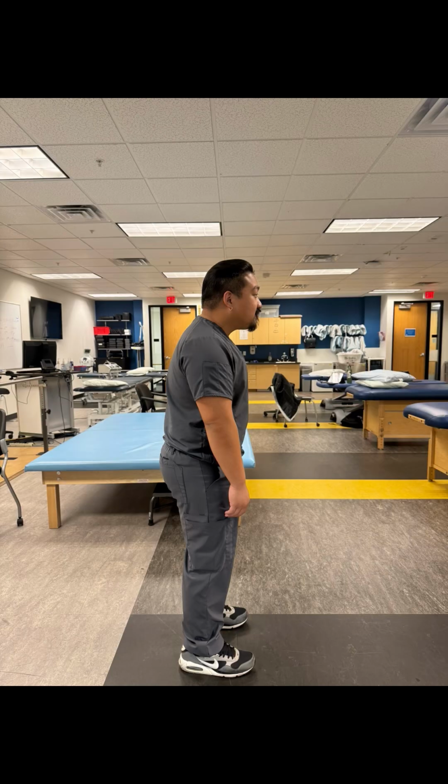A plan for this patient could be chin tucks, supine, seated and standing, also seated band retractions. We could also add in serratus punches and thorax extensions with the foam roller. This will all fix our patient's forward head posture.